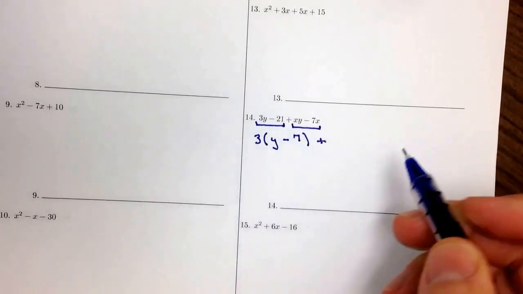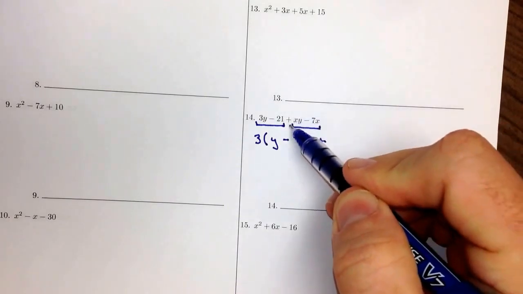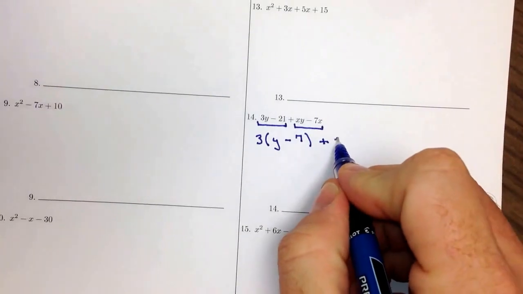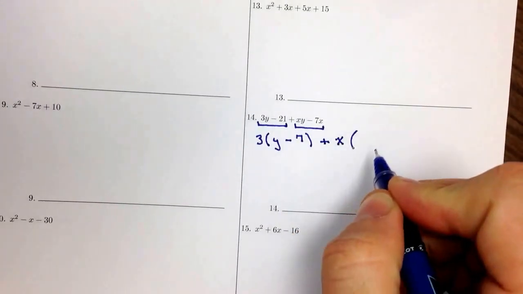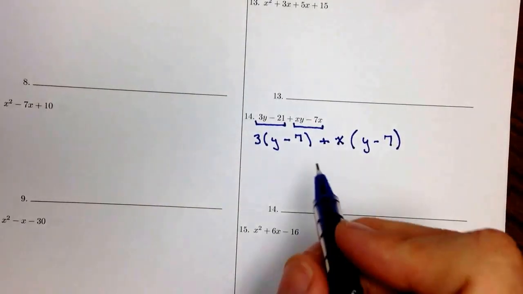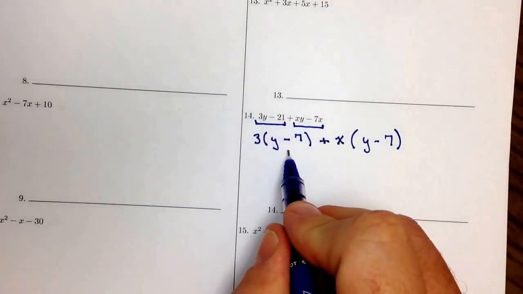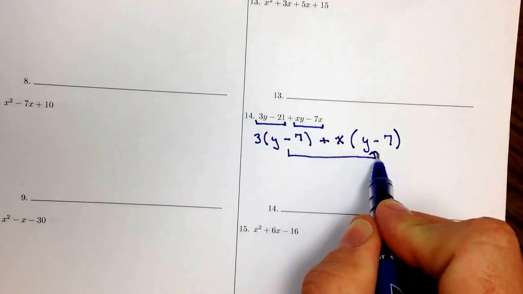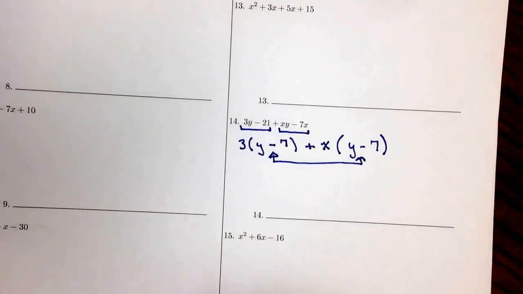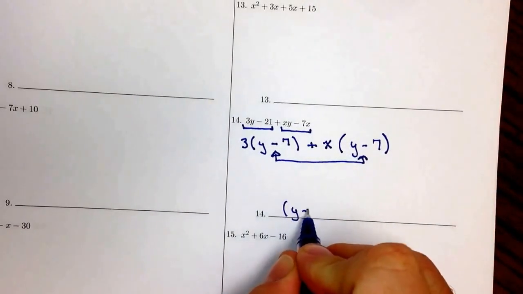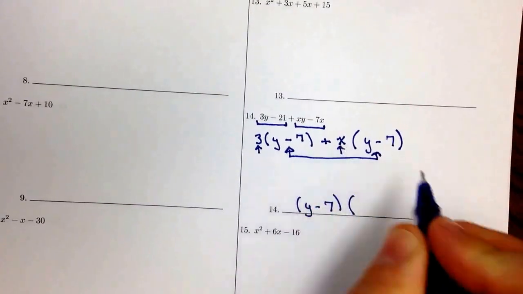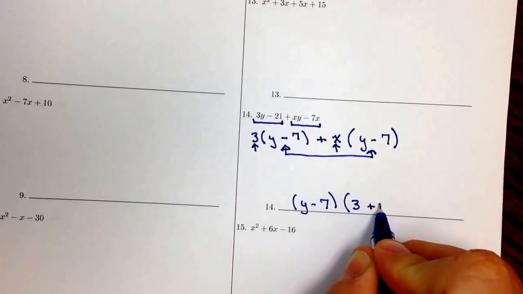Then plus, what's the common factor in the next 2? We have x times y minus 7 times x. So x is going to be that common factor. We pull an x out, and we're left with y minus 7. Now what you should notice is, for the grouping method to work, these 2 factors have to be the same. So we can remove that, and we'll be left with y minus 7, and then we put the 3 and the x together, times 3 plus x.